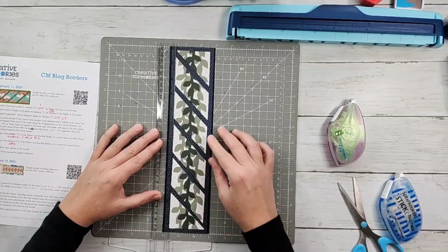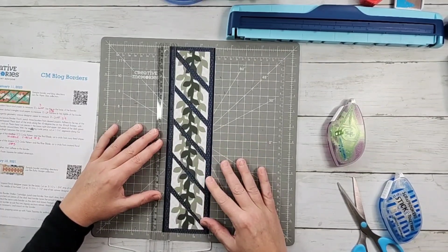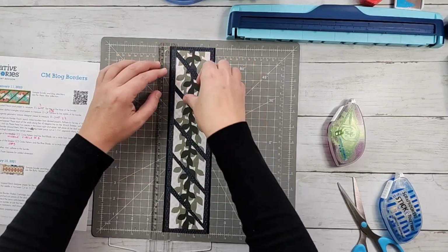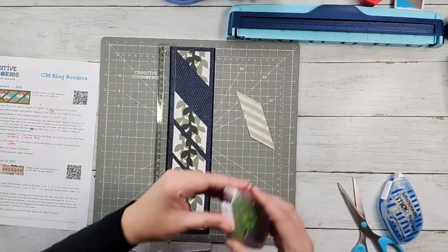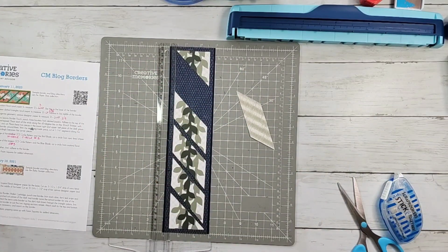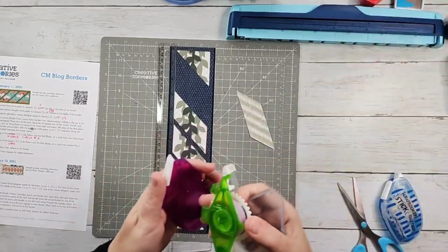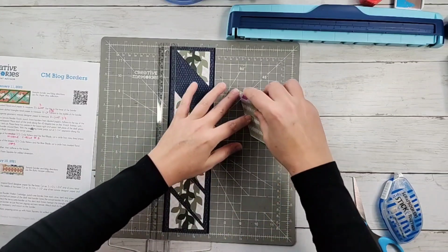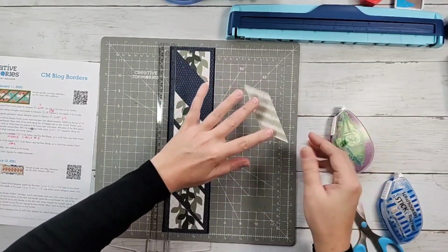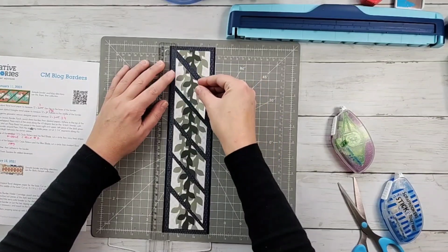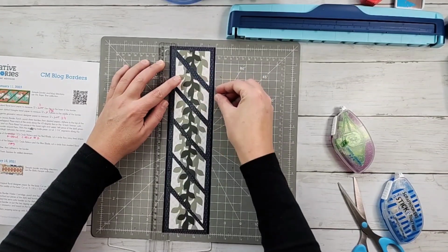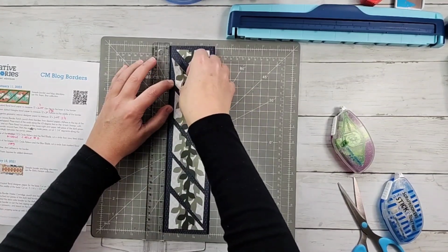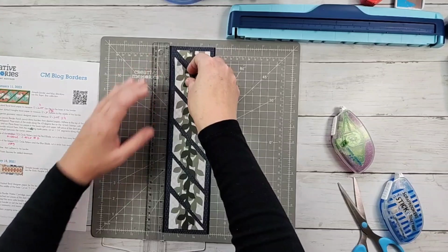Taking the time to get my T-square ruler exactly how I want it on here will be helpful to make sure those pieces are lined up, and then it should be pretty quick once I start putting the pieces into place. I'm using repositionable adhesive because I need to be able to move things around. I am not pressing really hard. I am just tapping these into place.